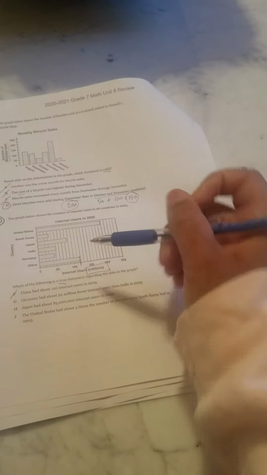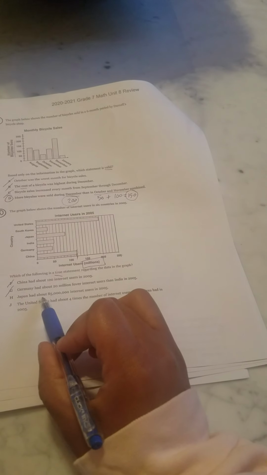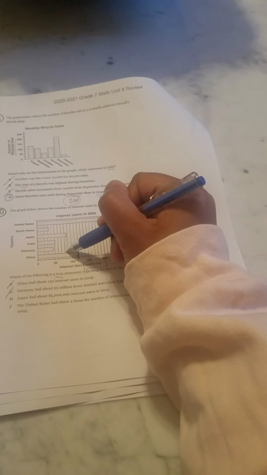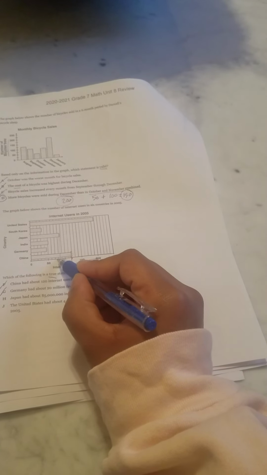They said that was 20 million fewer. That's 5 million fewer, so that's not true. H says that Japan had about 85 million internet users in 2005. So Japan, I would say 50, 60, 70, 80, and then in the middle, so 85 million. That does seem to be correct for Japan at 85 million users.